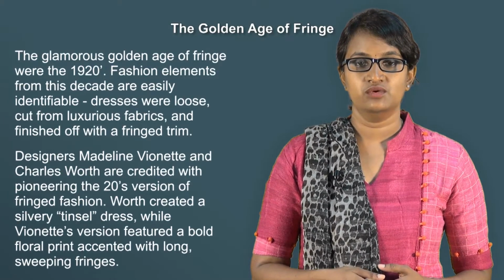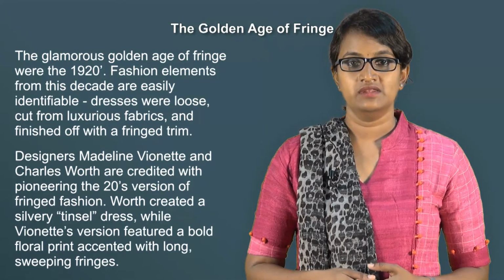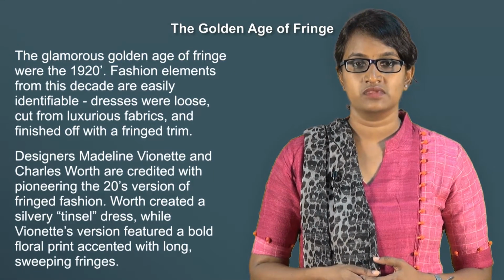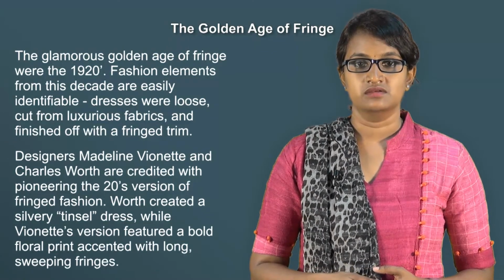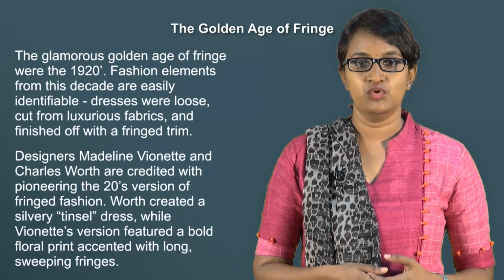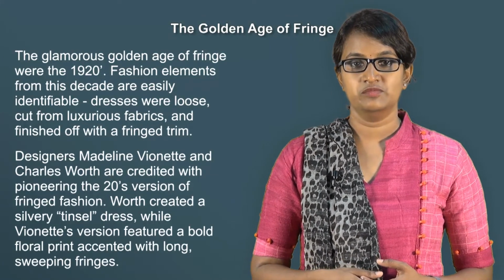Designers Madeleine Vionnet and Charles Worth are credited with pioneering the 20s version of fringed fashion. Worth created a silvery tinsel dress, while Vionnet's version featured a bold floral print accented with long sweeping fringes.